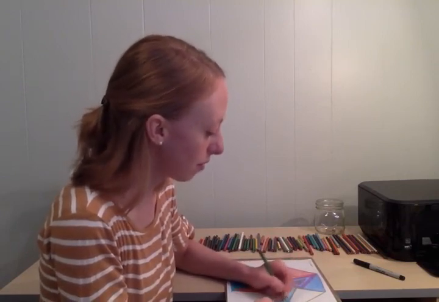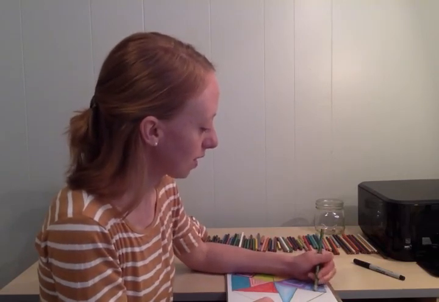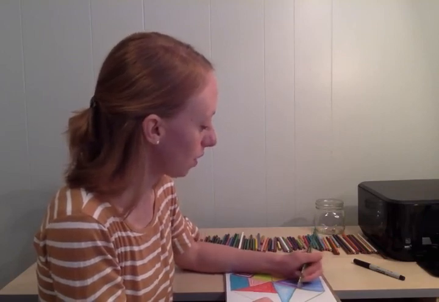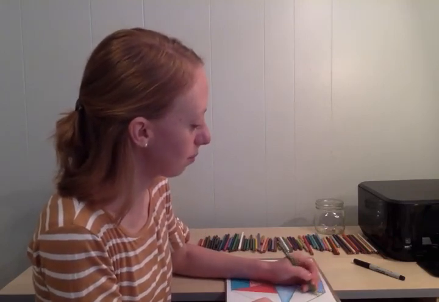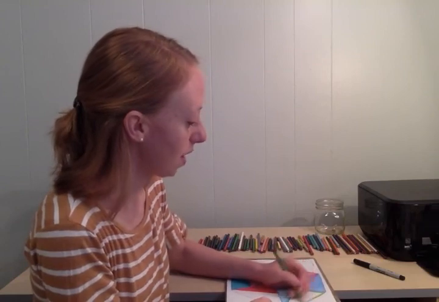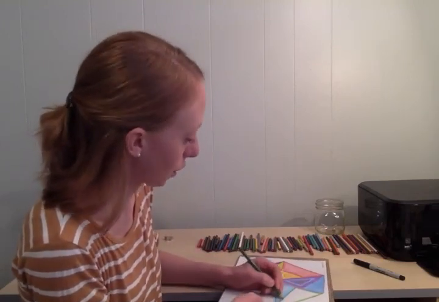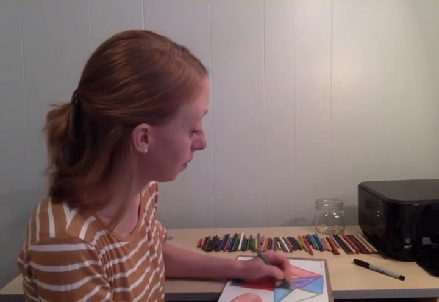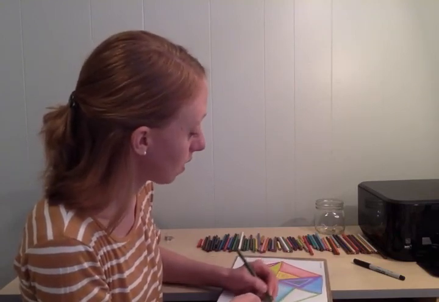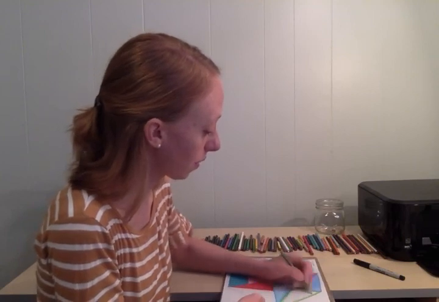So maybe a little bit of greenish yellow, some soft yellow, and also what's next to green is blue on the color wheel. And then you could use some green blues, turquoise, and some blue.